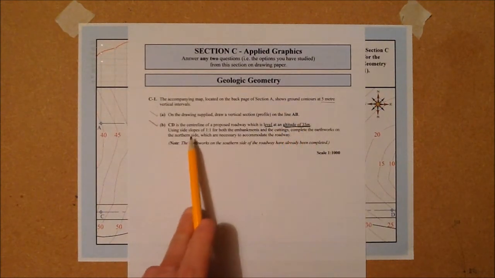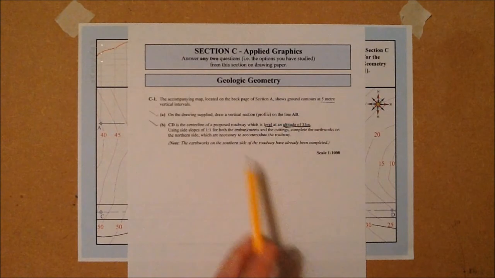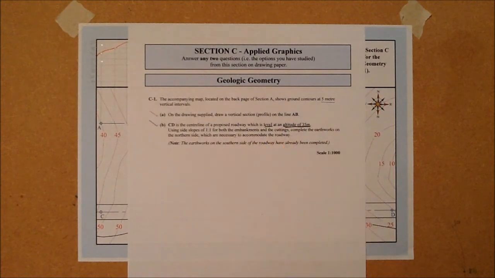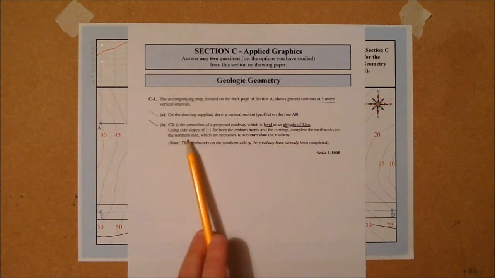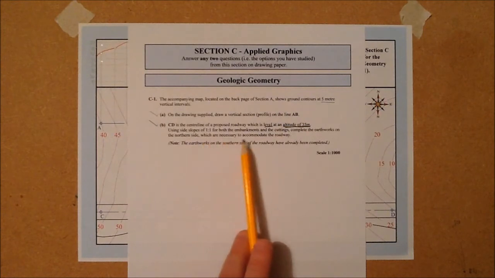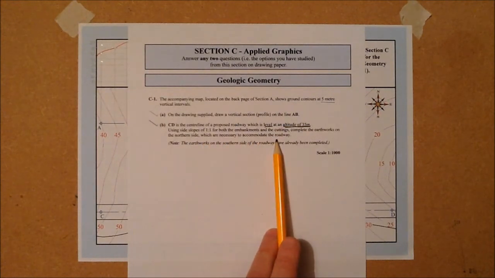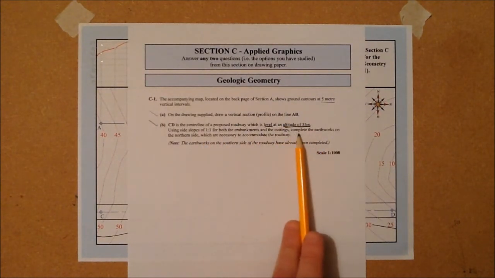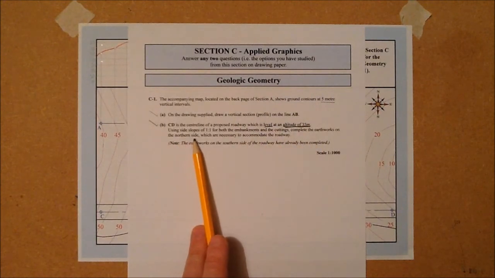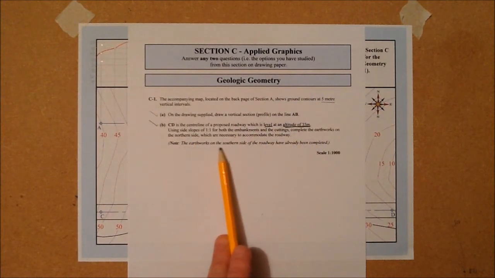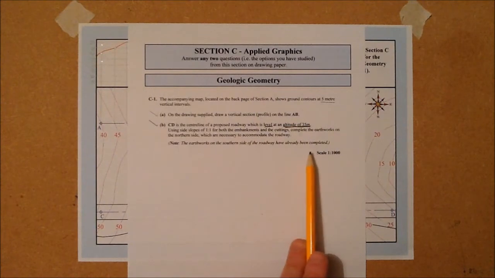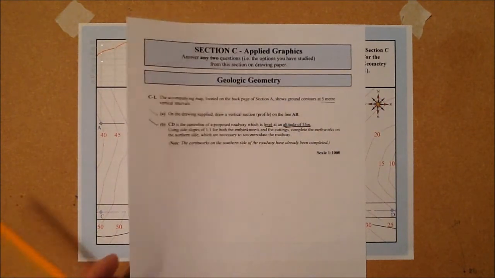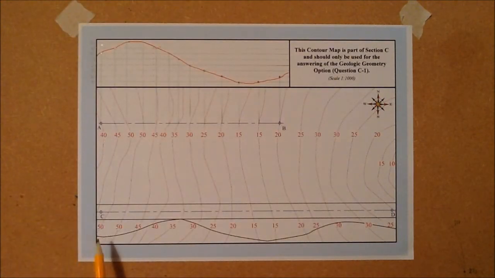So using side slopes of 1:1 for both the embankments and the cuttings, complete the earthworks on the northern side which are necessary to accommodate the roadway. So hence you're just asked here to do the earthworks on the northern side of the road. Note, the earthworks on the southern side of the road have already been completed. Okay, so if we just look at the exercise, as we said, on the southern side of the road we already have our earthworks in place.